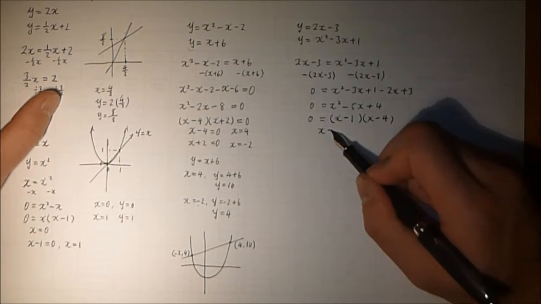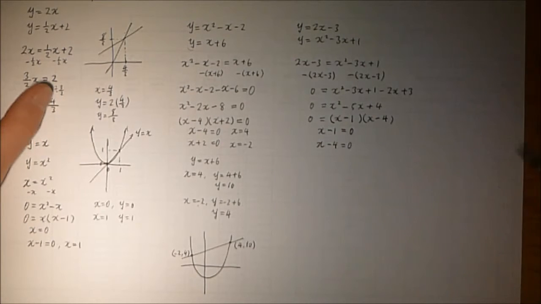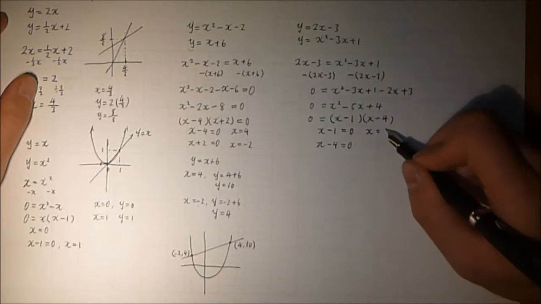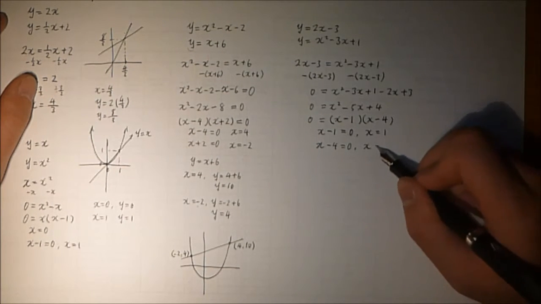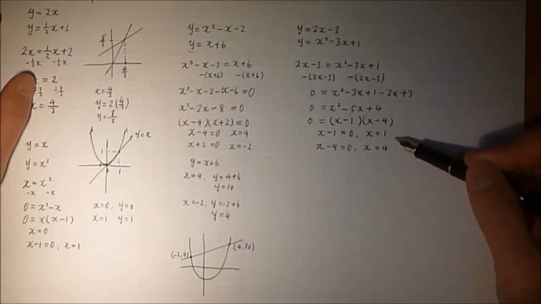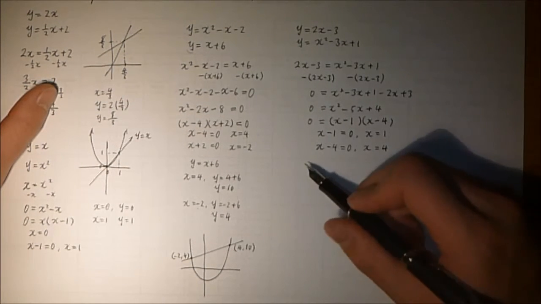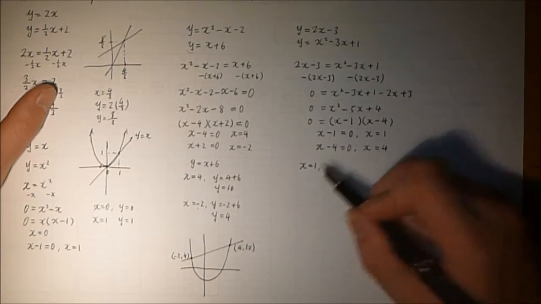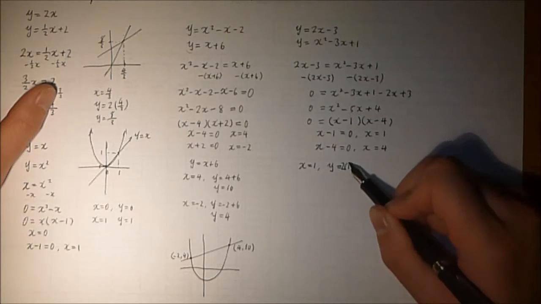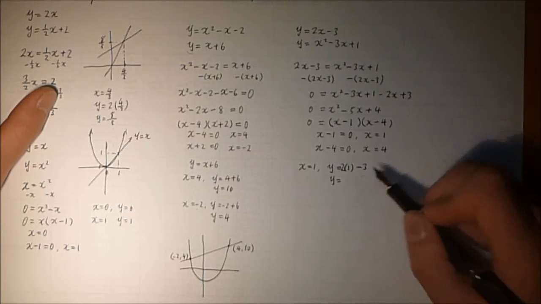And x minus 1 has to be 0, and x minus 4 has to be 0. Which means here x has to be 1, and here x has to be 4. Once again, we substitute these numbers back into the original equations to find the corresponding y value. So when x equals 1, y equals 2 times 1 minus 3, which gives us 2 times 1 is 2, 2 minus 3 is minus 1.